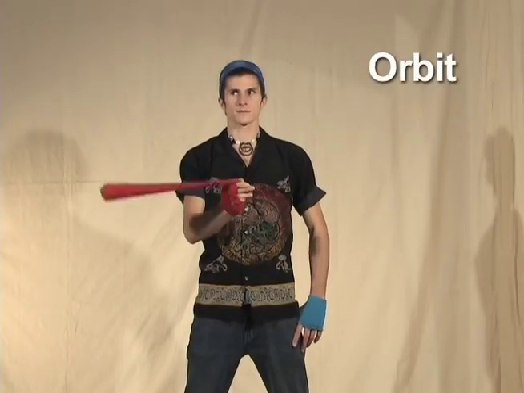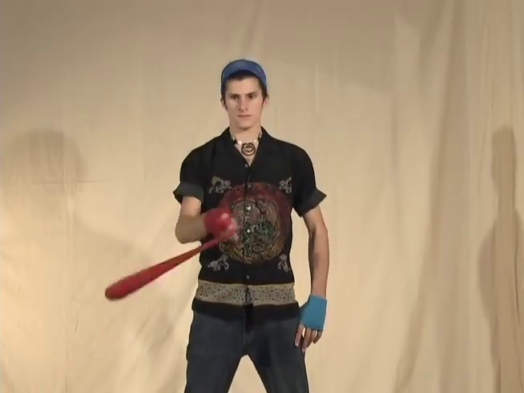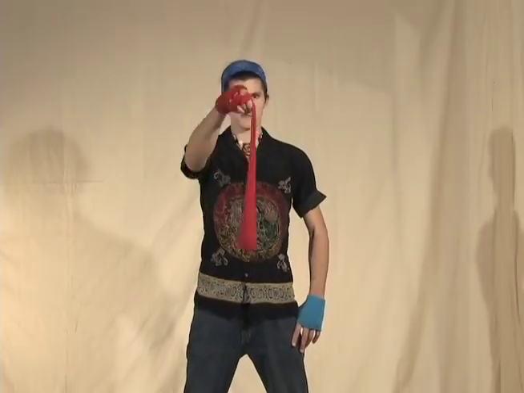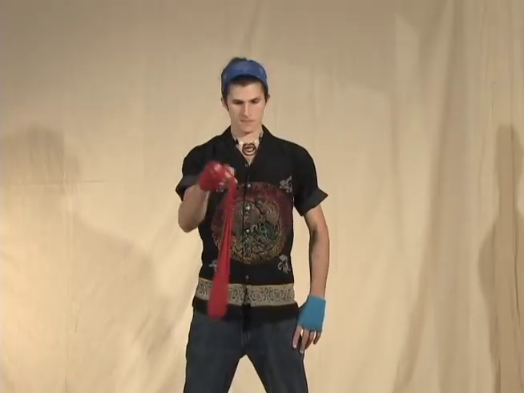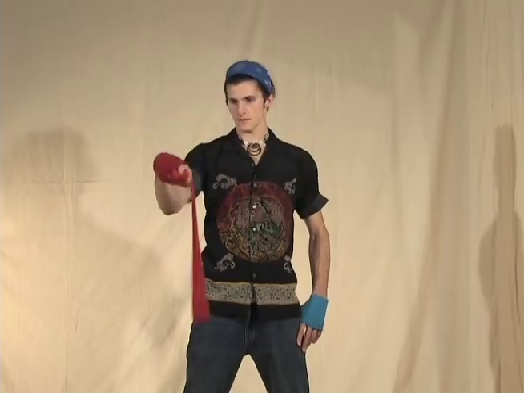We use orbit because depending on how your hand moves, the poi head may not look like it traces a circle, but it still makes a full rotation relative to your hand. So, while spinning one poi, try moving your hand all over the place to see what we mean.